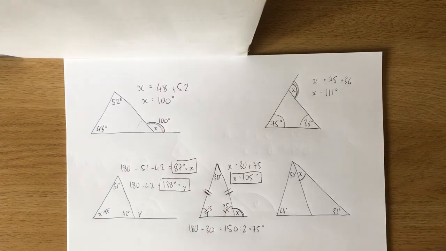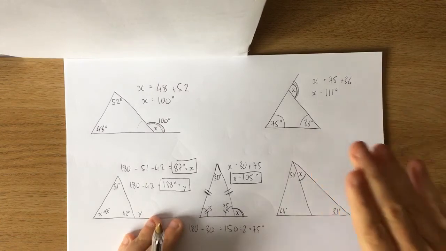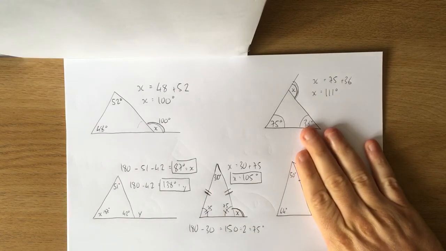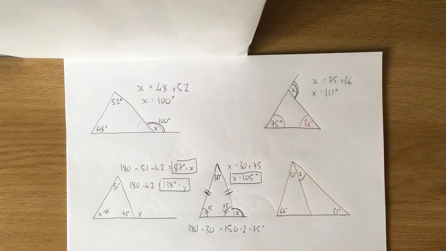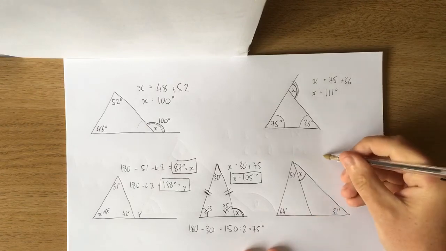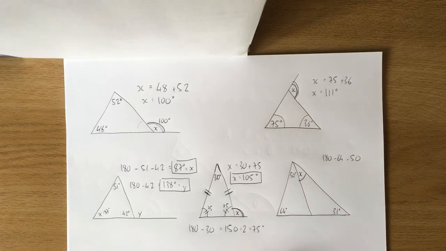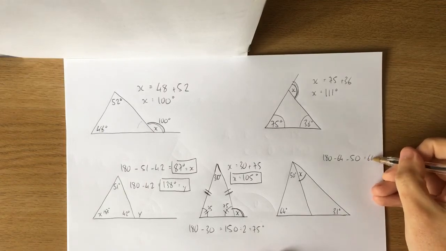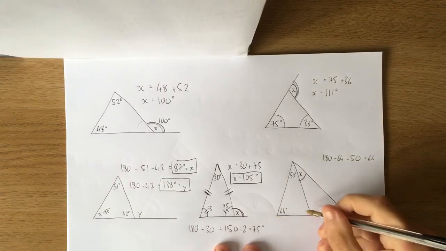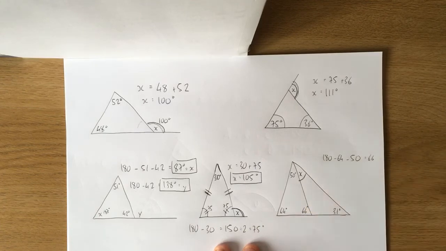Is there another way I can solve for x? Let's look at the smaller triangle to the left. Okay, I know two of the angles in that, so I can figure out the third. So if you do 180 take away 64 take away 50, that is 180 take away 114, is it 66? 130, yeah. So this angle here is 66 degrees.